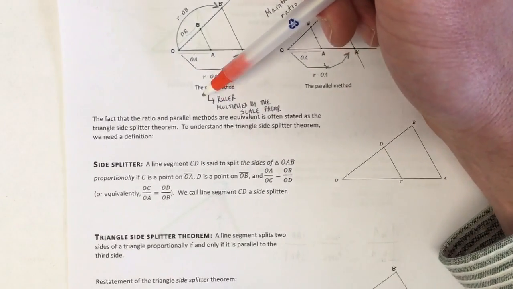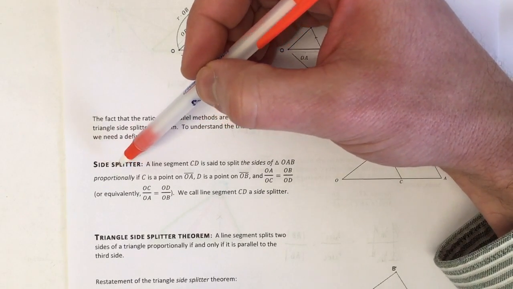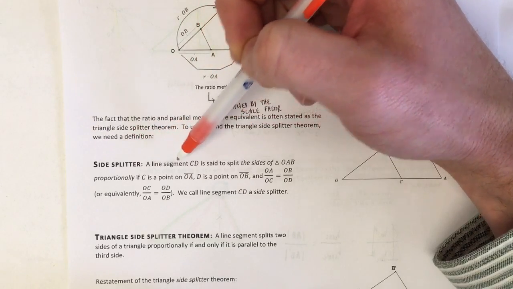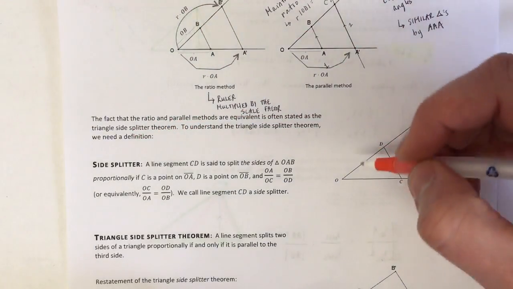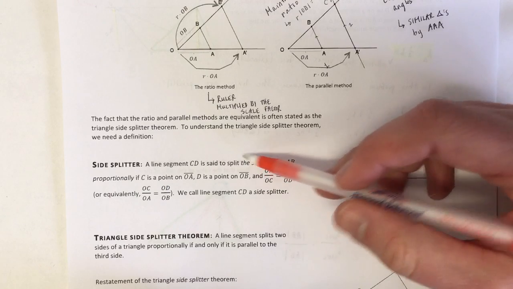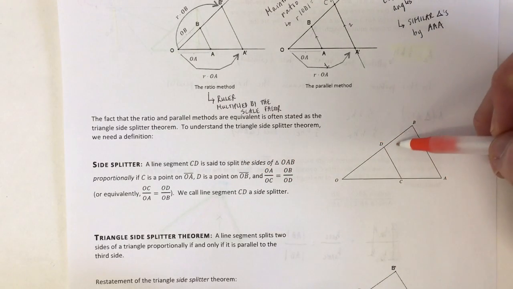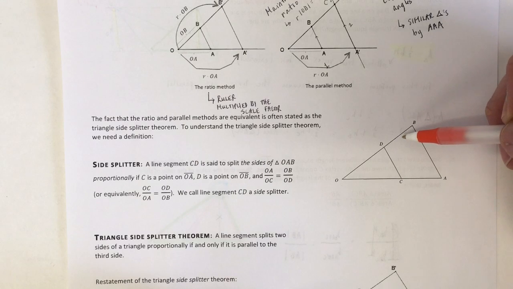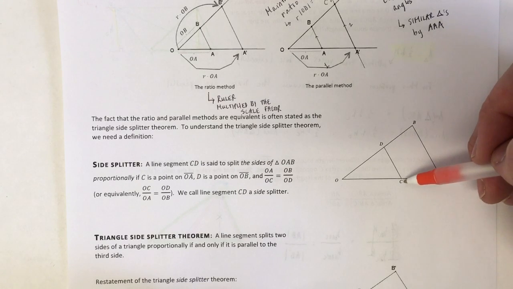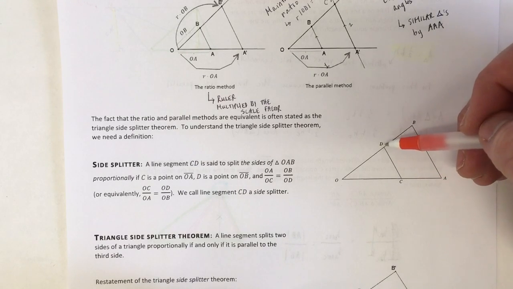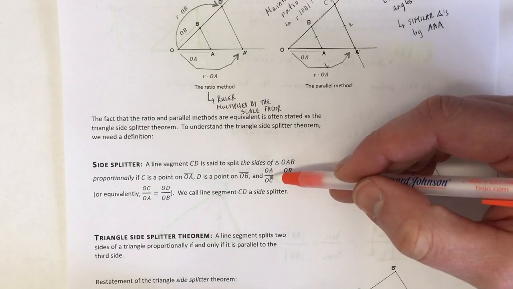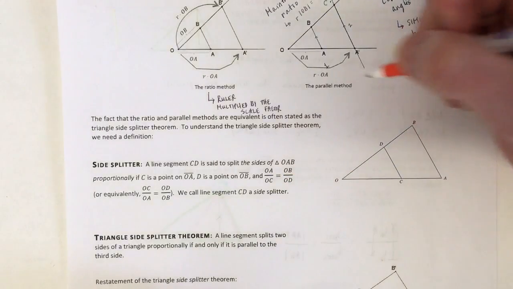And so right here is the definition. Side splitter: a segment CD is said to split the sides of the triangle OAB proportionally if C is a point on OA, D is a point on OB, and then the ratio is equal.